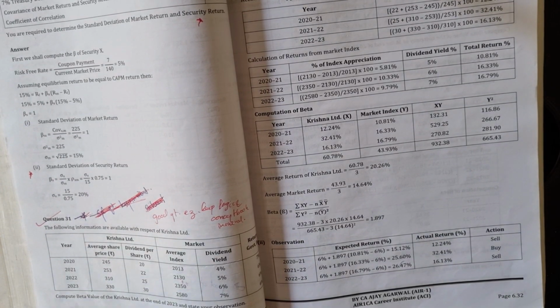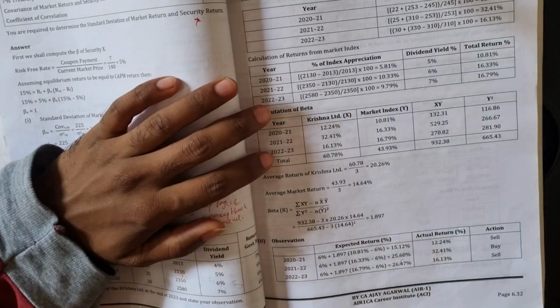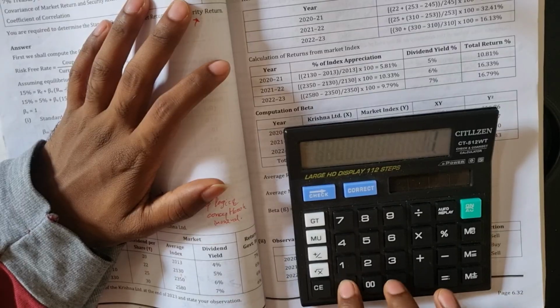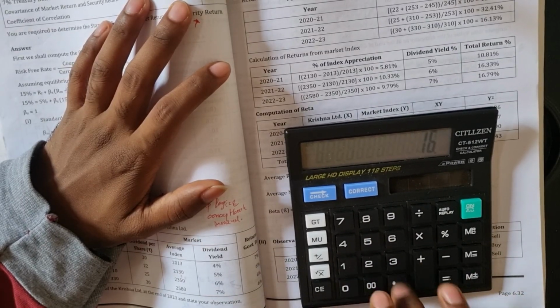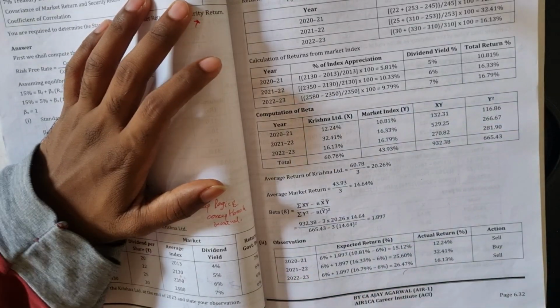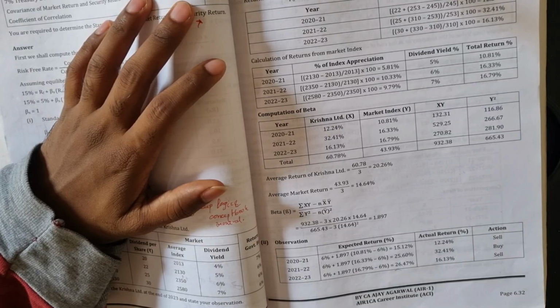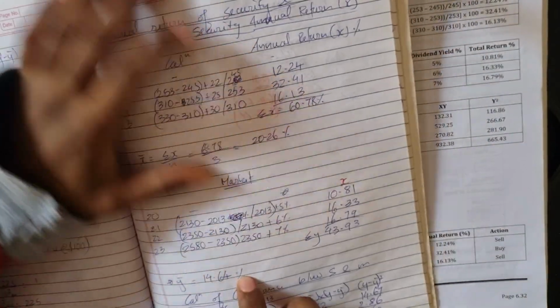Like that for 3 years you will calculate and we'll get the total return. 10.81 plus 16.33 plus 16.79 divided by 3, we'll get 14.64 as our average market return. Now we got the average 14.64.